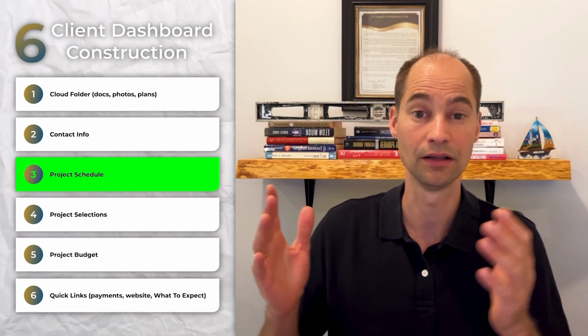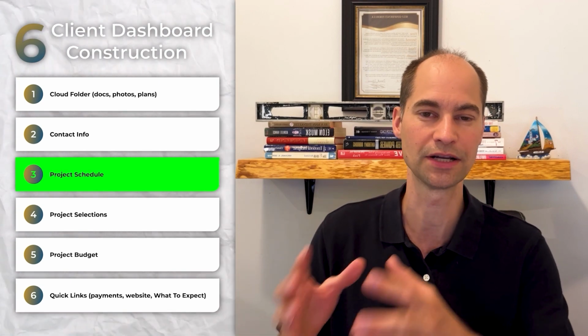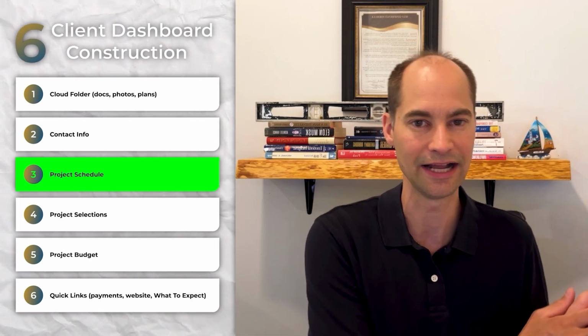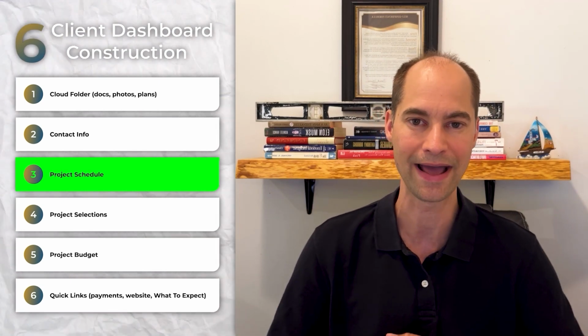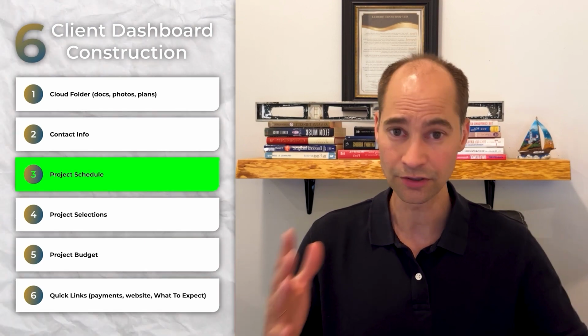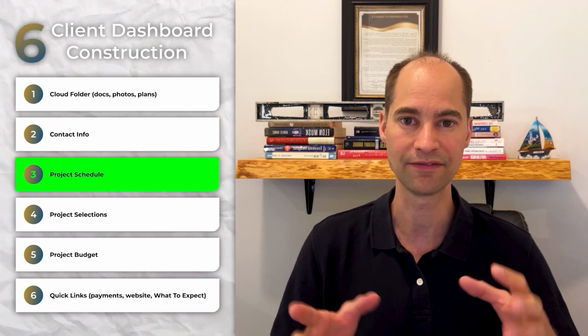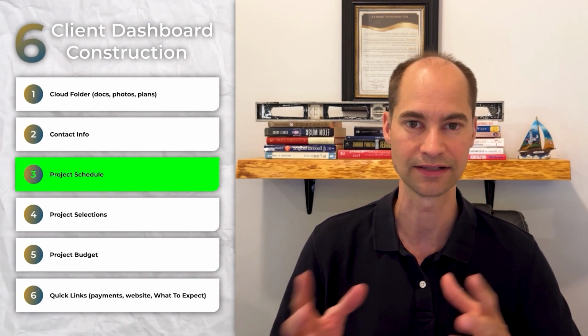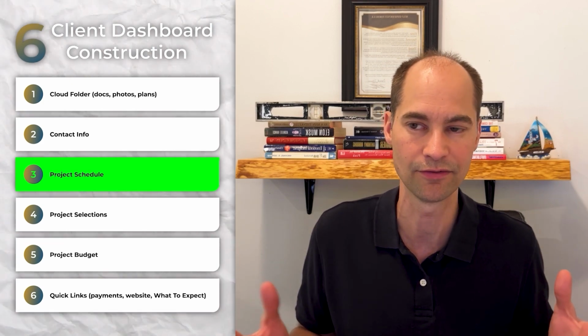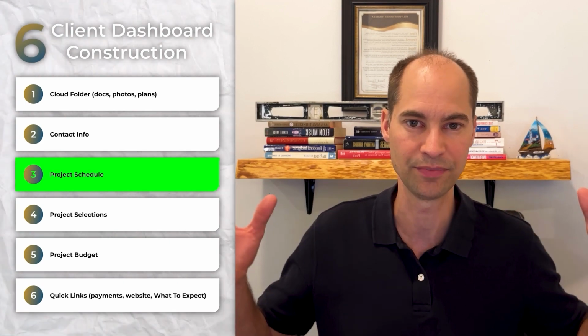And it should be live. So if you change it in your project management software, your clients see that change on their dashboard automatically so that everything's real time. You don't have to go back and update it. The client dashboard, once it's set up, you should not have to touch it for the remainder of the project. That's the idea, that it should always have live information, live links, and everything should be embedded and in real time.